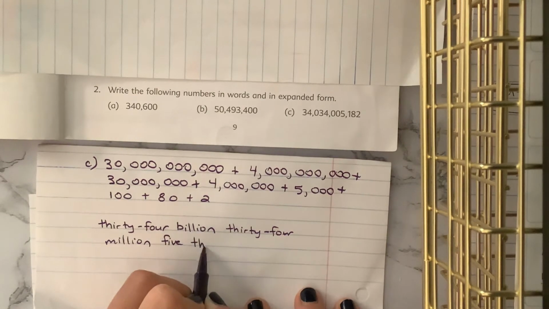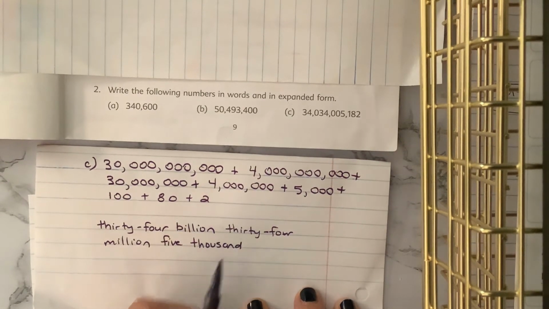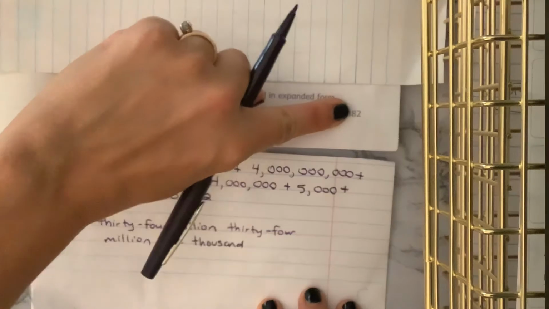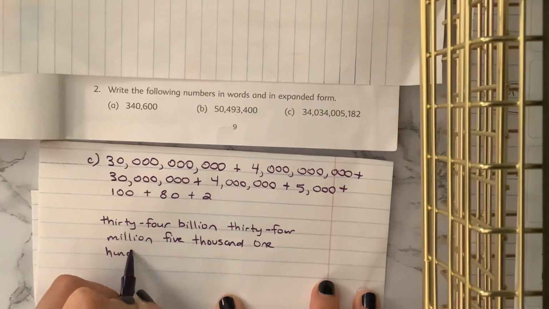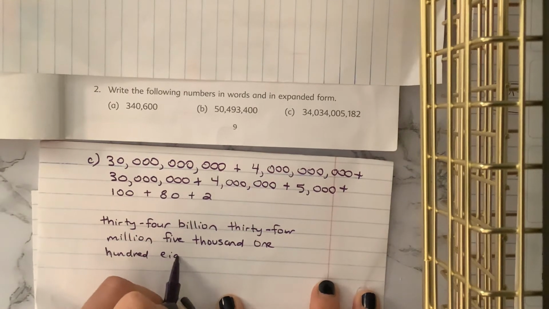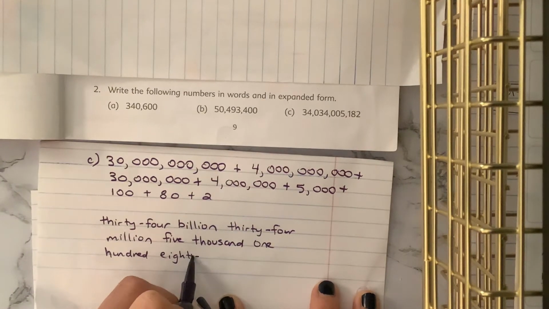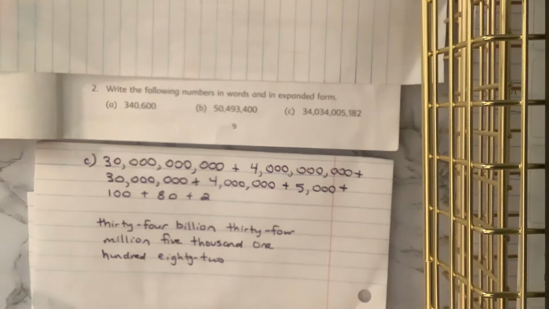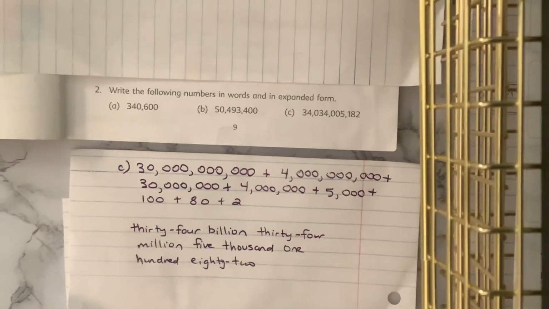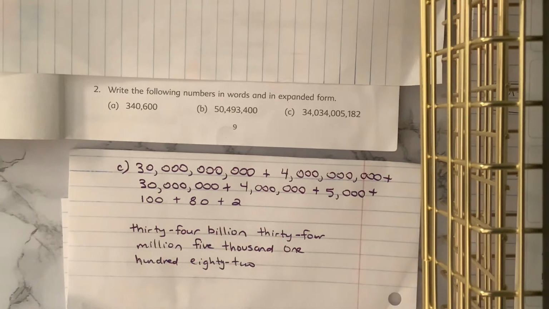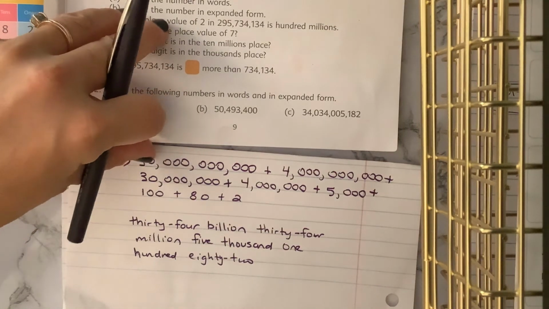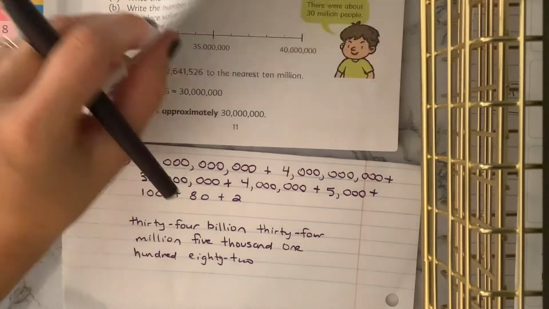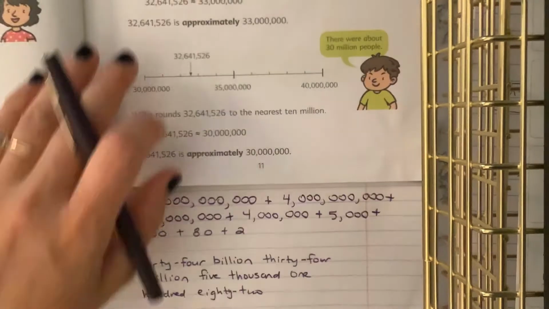This should be 5,000. And then finally, our last grouping, which is 182. So writing this out in words, you should have 34 billion, 34 million, 5,182.